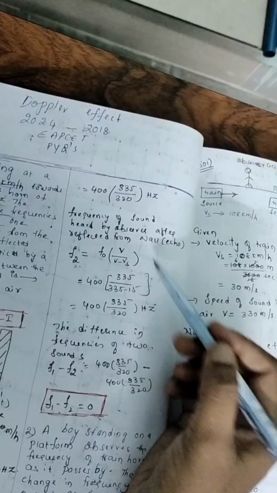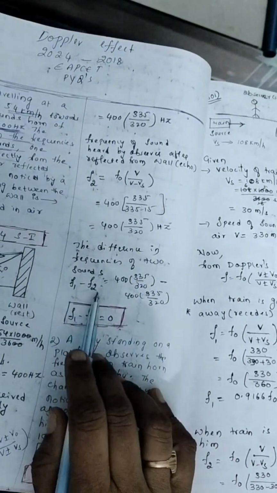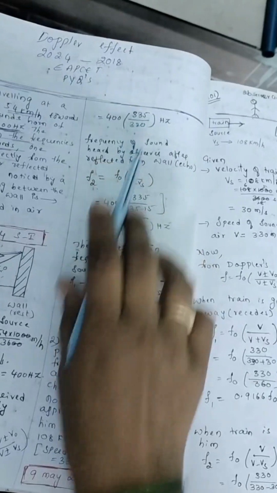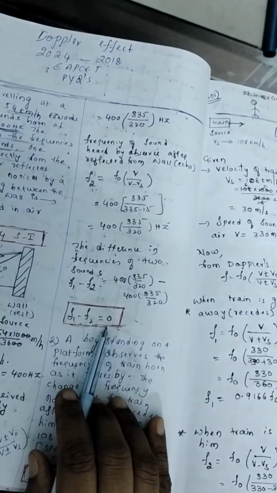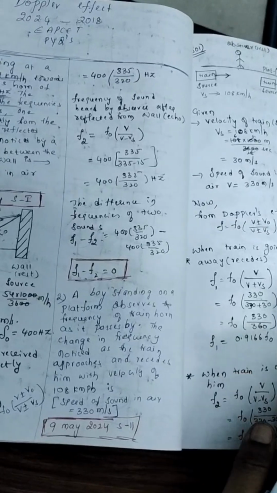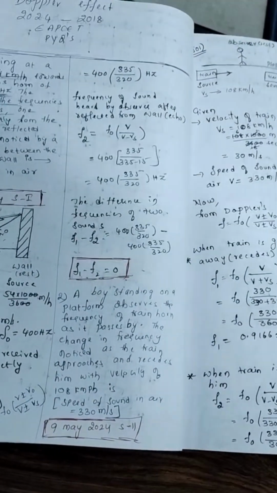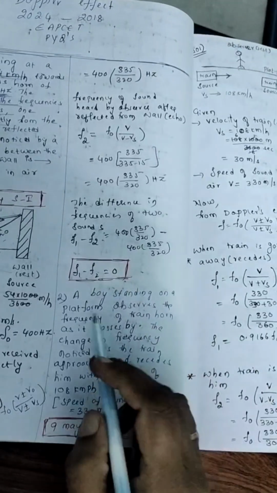Now both answers are the same. So the difference in frequencies becomes F1 minus F2. So this minus this is nothing but 0. Hope you understood. So if you do the other 2 to 3 formulas, you will understand the short trick easily. You will be able to do other problems.